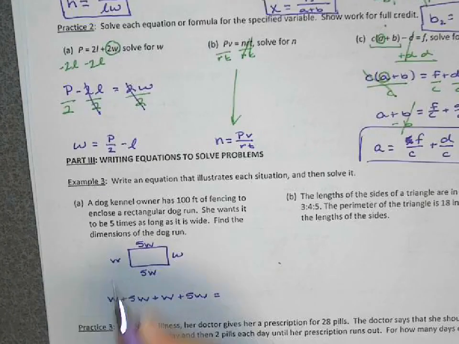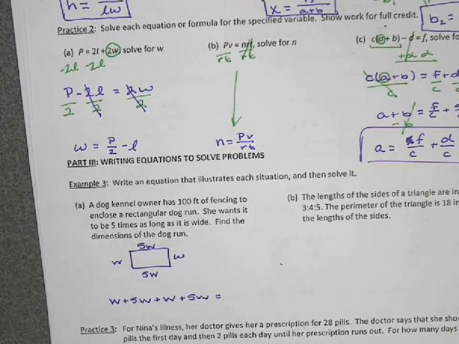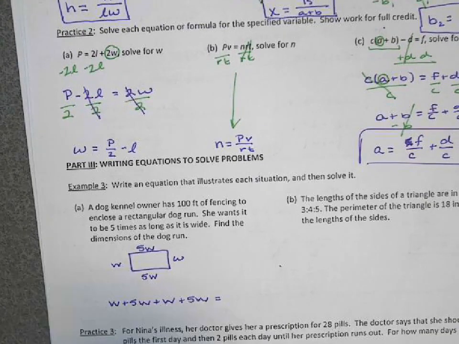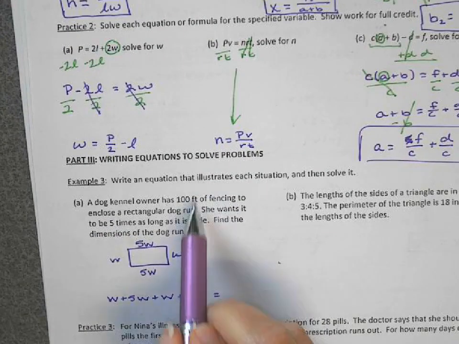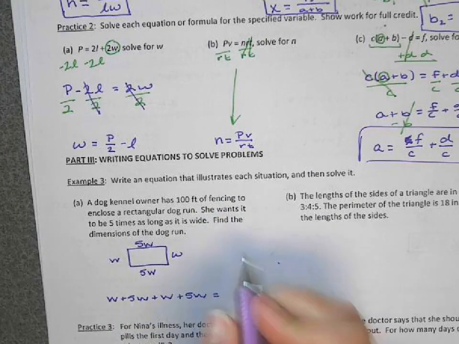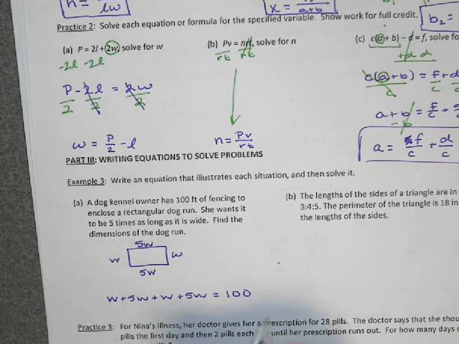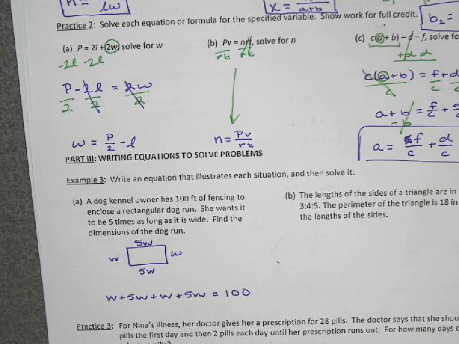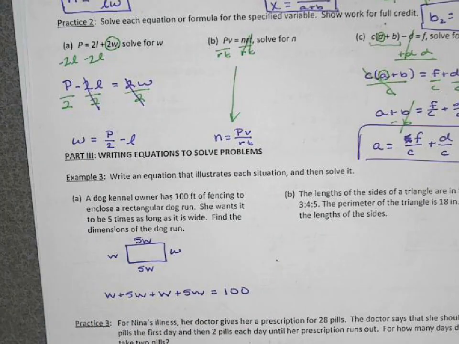That's going to equal a total of how much fencing do we have total to go all the way around? How much fencing do we have? 100 feet of fencing, right? So when I add up around the outside, it's going to equal 100, because that's how much fencing I have to go all the way around. So now we have to figure out how long each side should be. So we have to solve for W. We'll at least have the short sides, and then from that we'll be able to figure out the long sides.